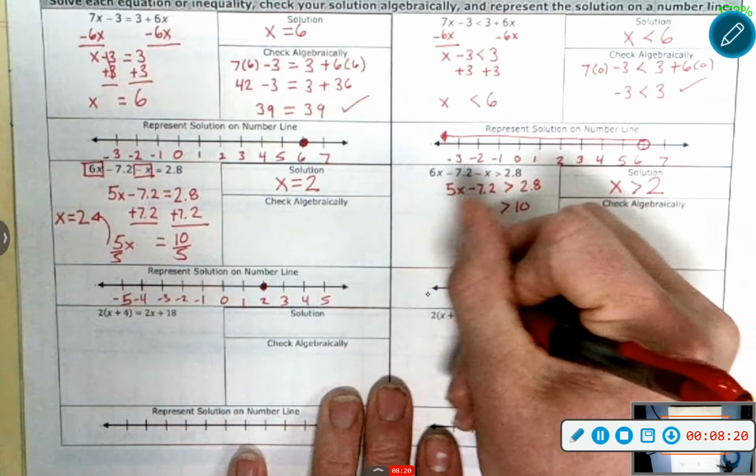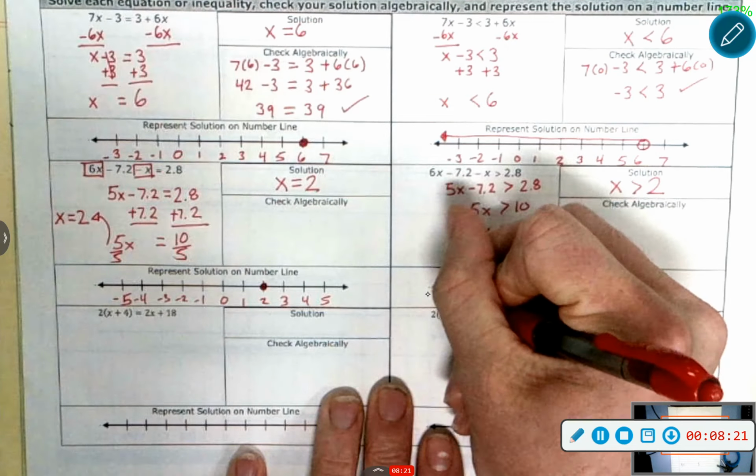I'm going to copy the exact same number line, and we're going to represent our solution. So these are the kinds of problems you're going to see on your test. It's not just solve the inequality and find the solution set written as an inequality. You're going to need to solve the inequality, find the solution set, and then find the corresponding number line that matches your inequality. So 2 is where the boundary is for my solutions.